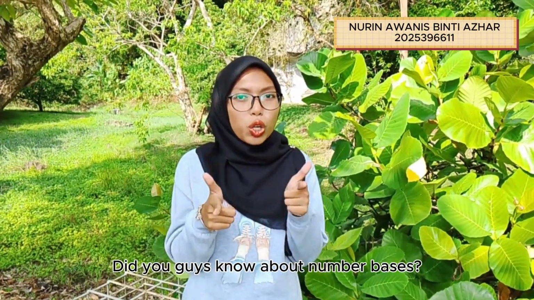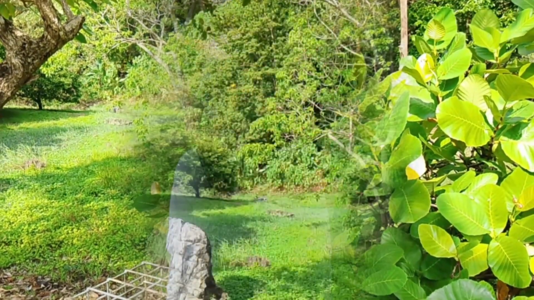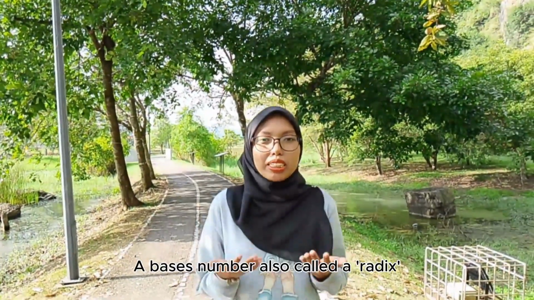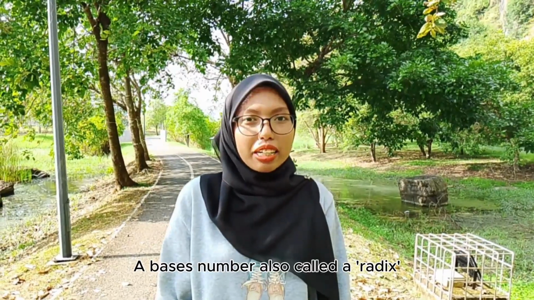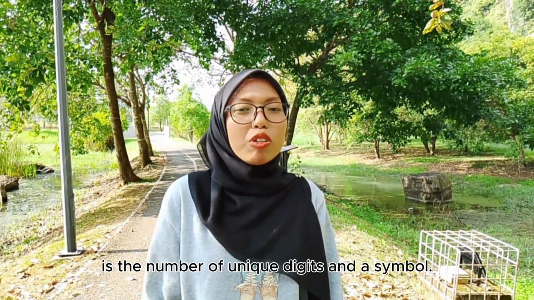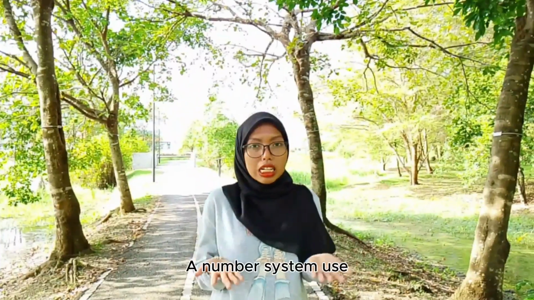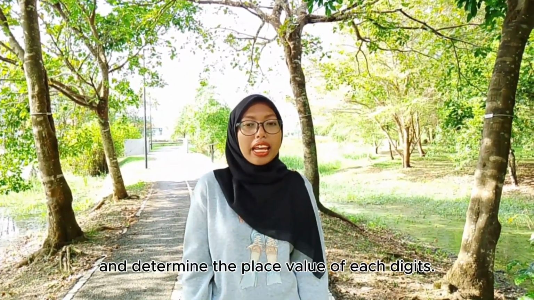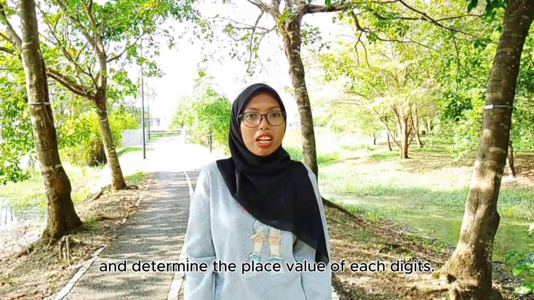Did you guys know about number base? A base number, also called a radix, is the number of unique digits and symbols a number system uses, and it determines the place value of each digit.